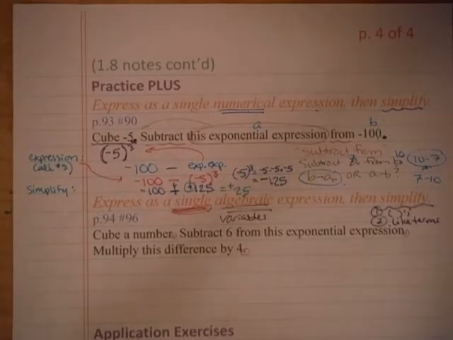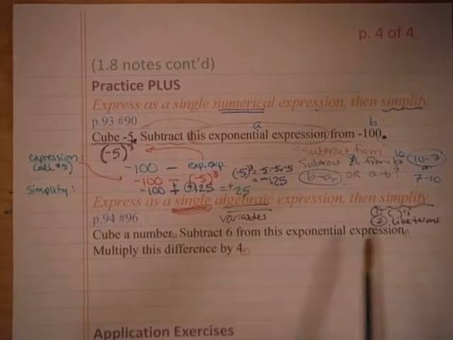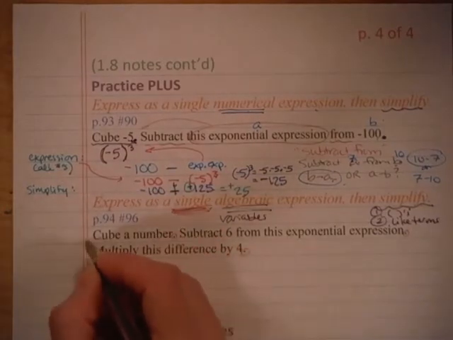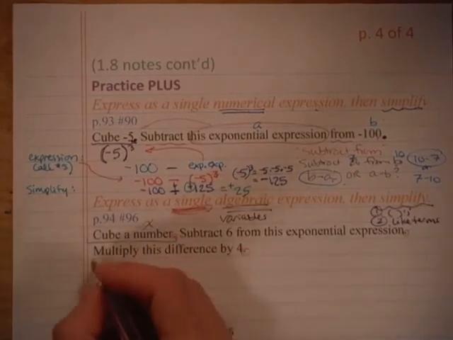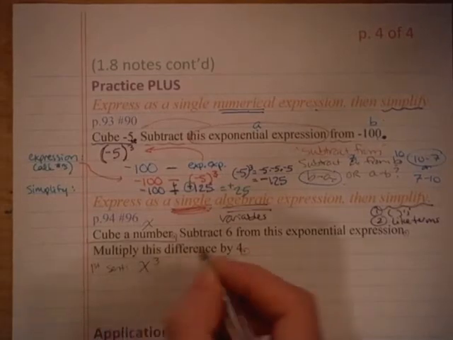So deep breath. Let's pull this together. Cube a number, subtract 6 from this exponential expression, and then multiply this difference by 4. So cube a number, let's deal with that first. Let's call the number x, and we're going to cube it. So my first sentence translates to x cubed.